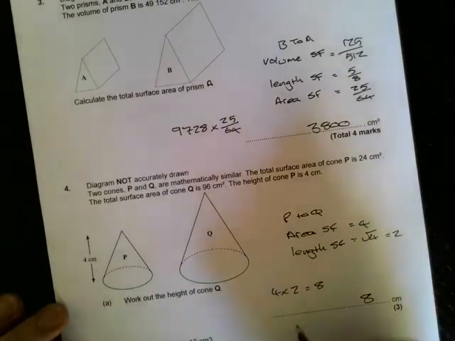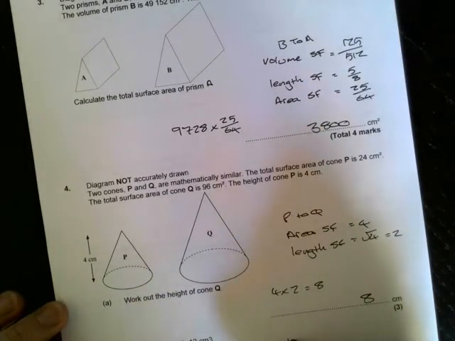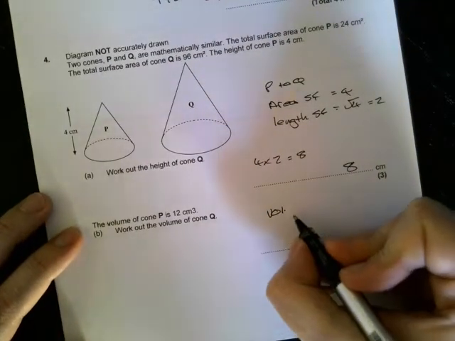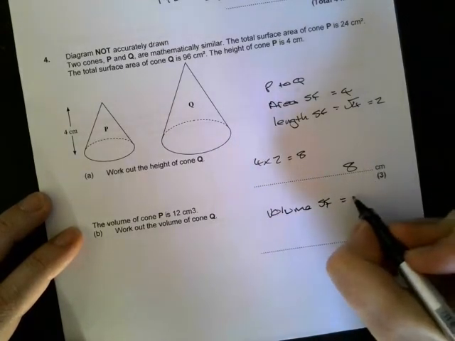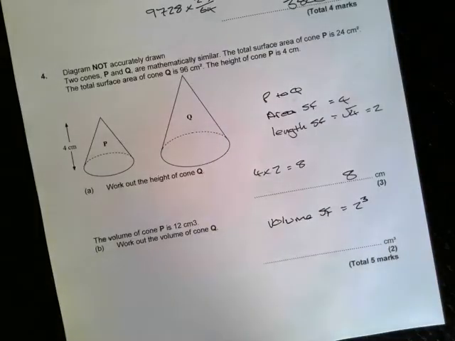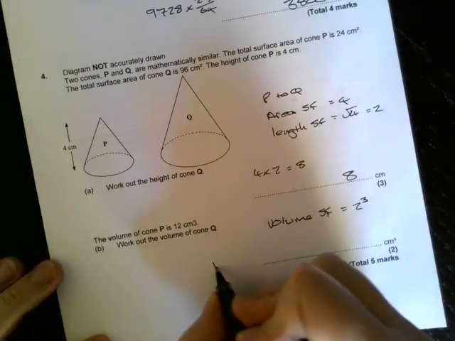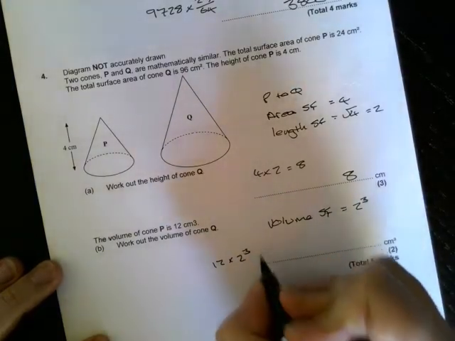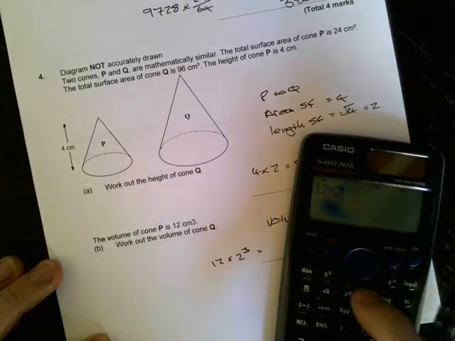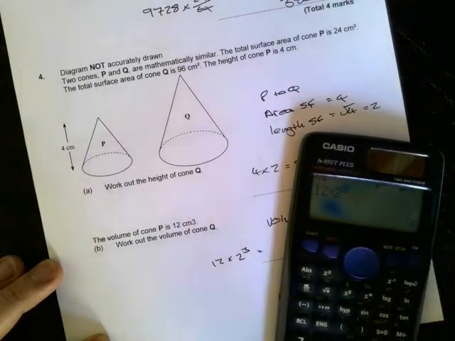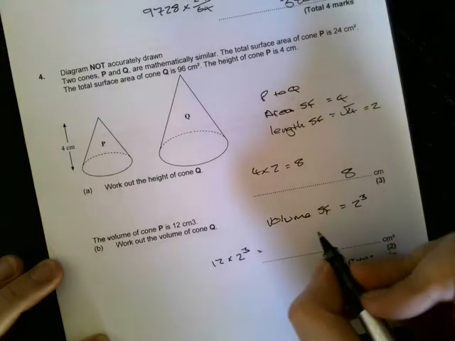Now we're going to need our volume scale factor, so we'll take the length scale factor and cube it, so that's 2 cubed. We've got the volume of cone P is 12, so we're going to do 12 times 2 cubed, which gives us 96.